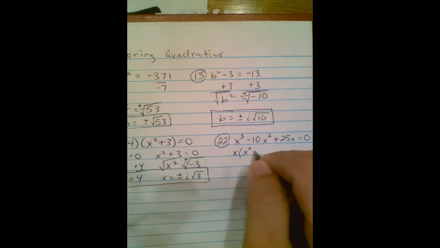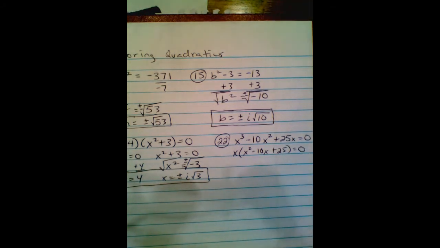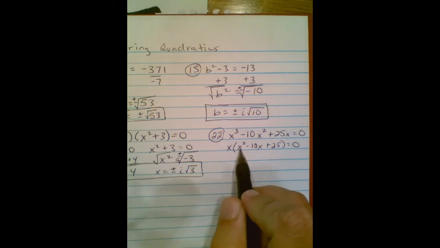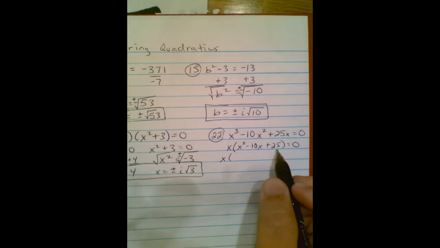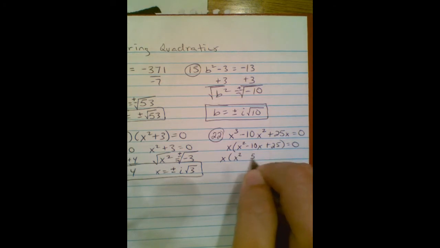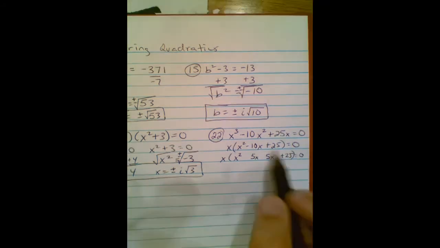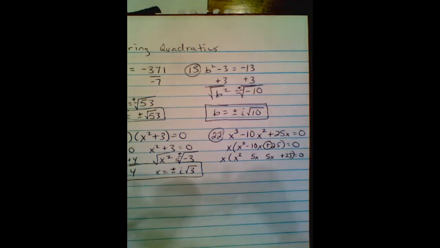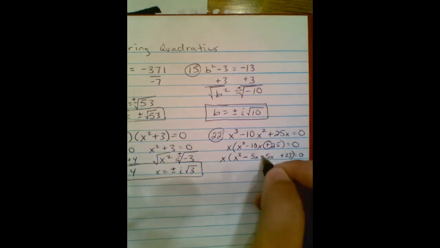So we got x squared minus 10x plus 25 equals 0. We need factors. We've got 1 times 25. So the factors of 25 that add to give me 10 will be 5 and 5. So if I go 5x plus 25, and these are both negative, so negative 5x, negative 5x.